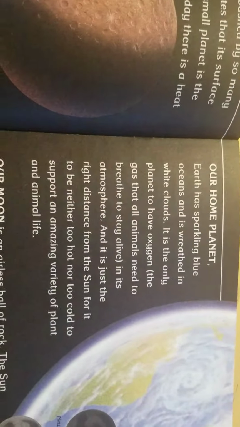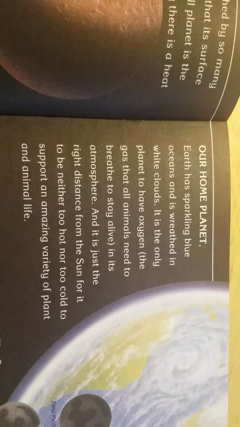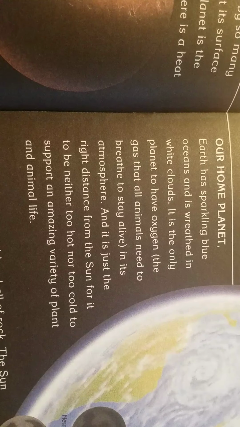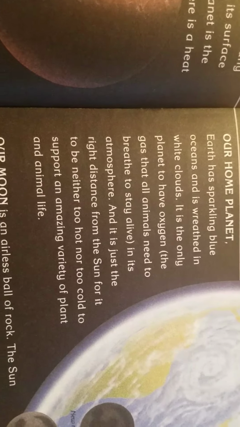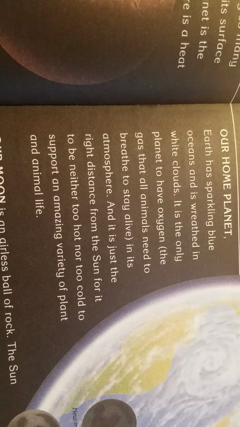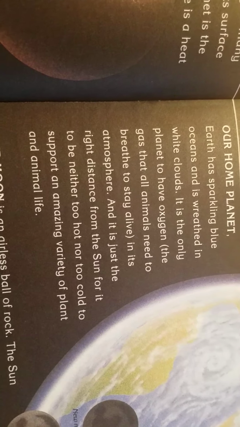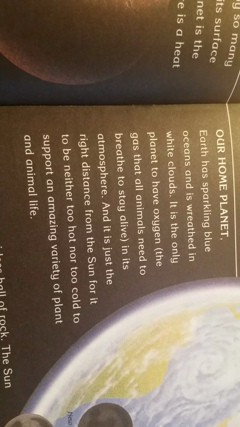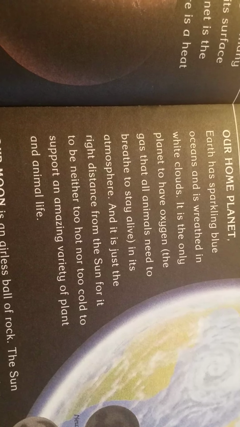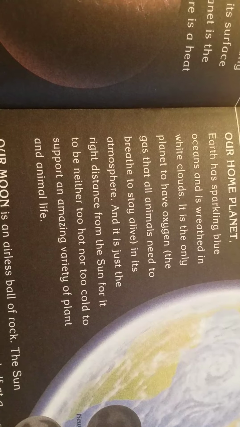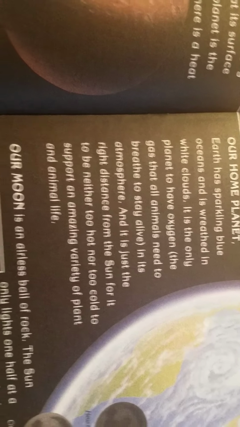Our home planet, Earth, has sparkling blue oceans and is wreathed in white clouds. It is the only planet to have oxygen, the gas that all animals need to breathe to stay alive, in its atmosphere, and it is just the right distance from the sun for it to be neither too hot nor too cold to support an amazing variety of plant and animal life.